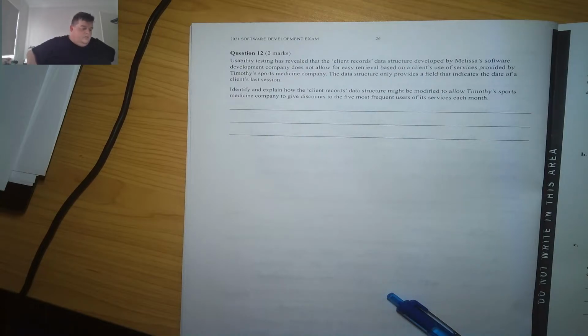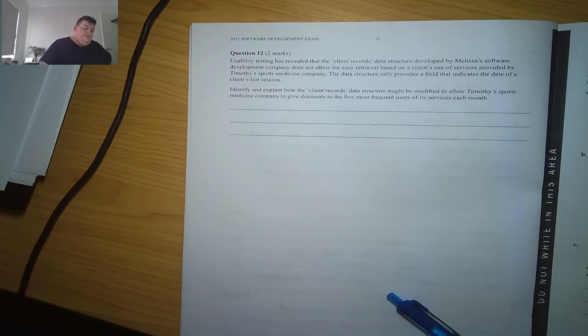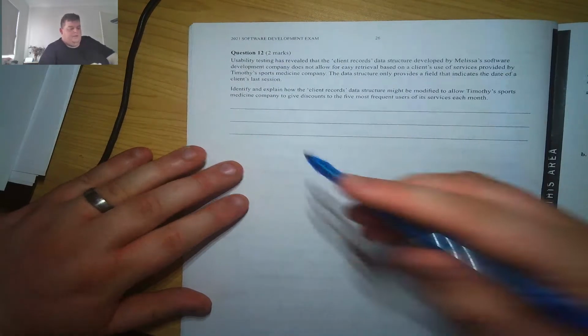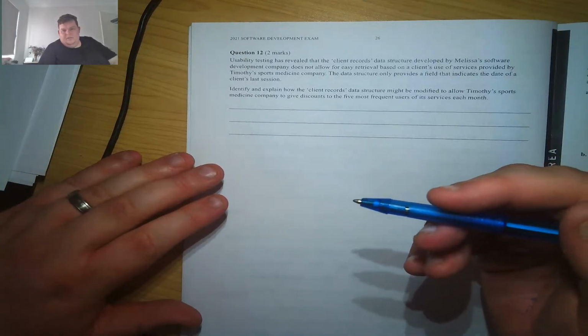Okay, so it's saying they want to give a discount for people that use it a lot.